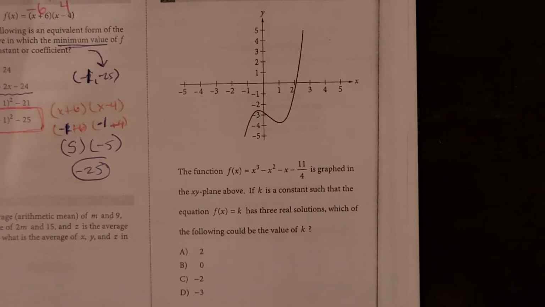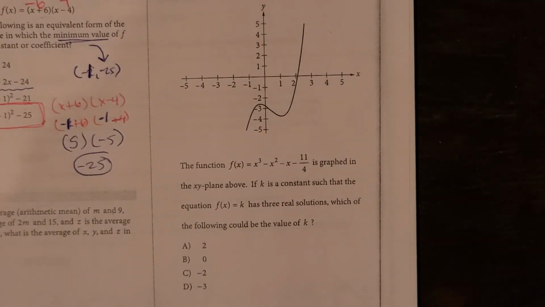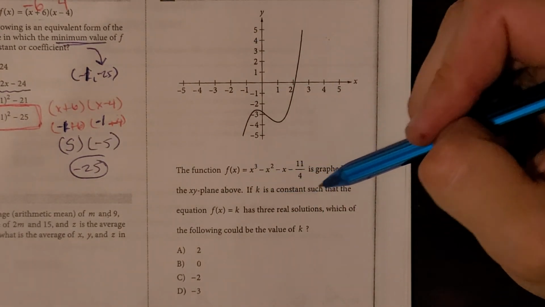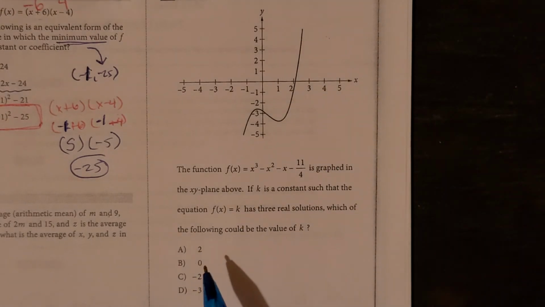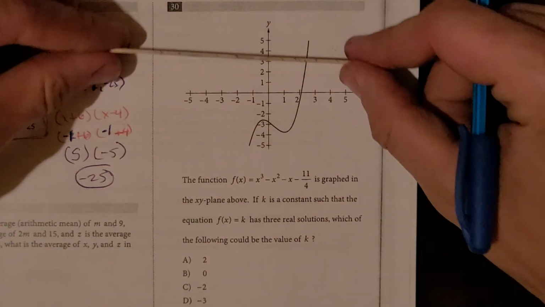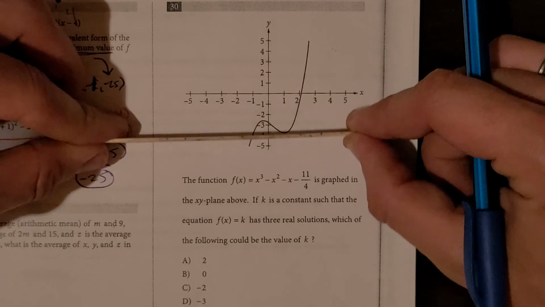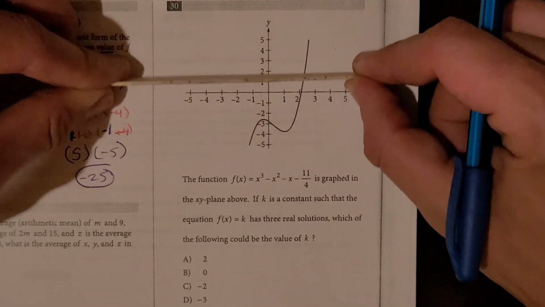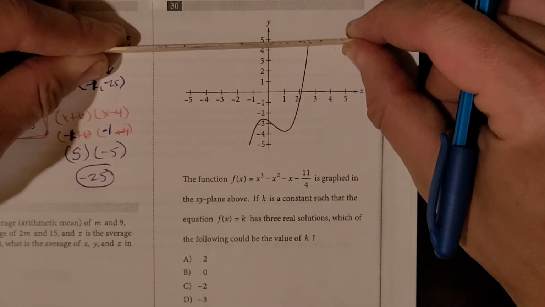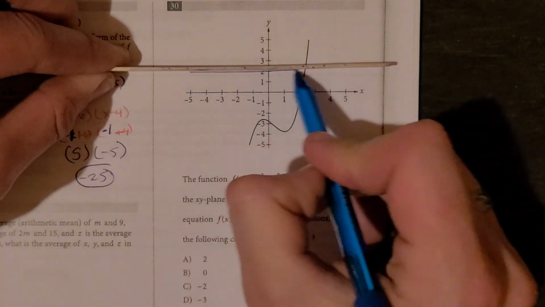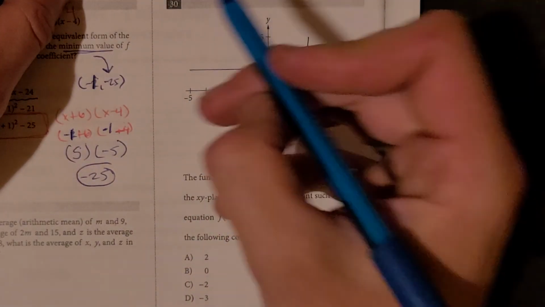Gives you a function. It even gives you the equation for that function. It's graphed here. And you have to say if k is a constant such that f of x equals k has 3 real solutions, which of the following could be the value of k? Basically saying if I were to take some horizontal line in here, can I find a horizontal line that touches this cubic 3 times? So let's see. A says k equals 2. That would be right here. Does that touch my cubic 3 times?